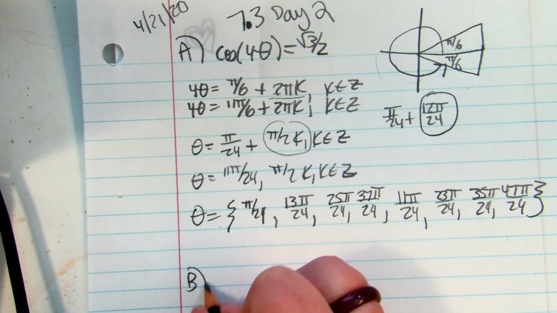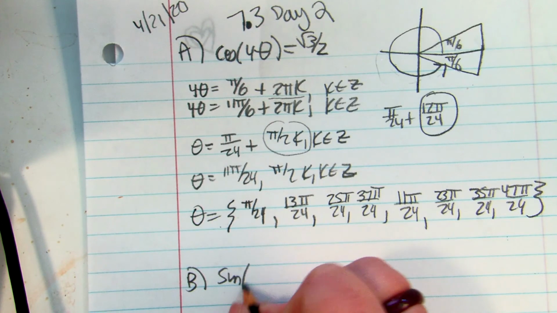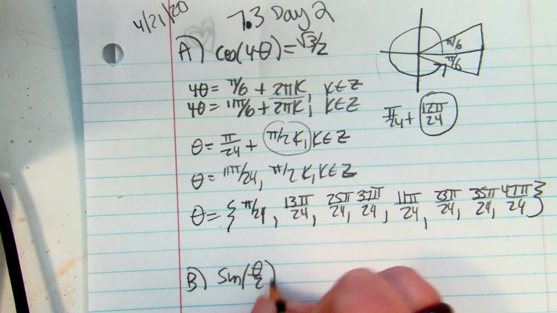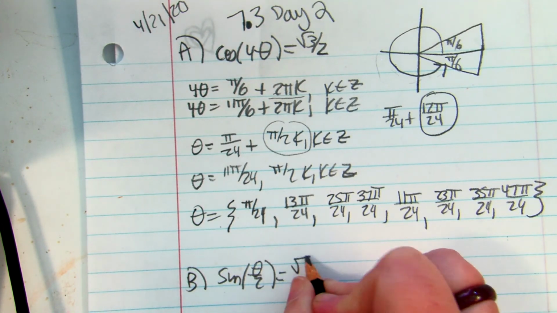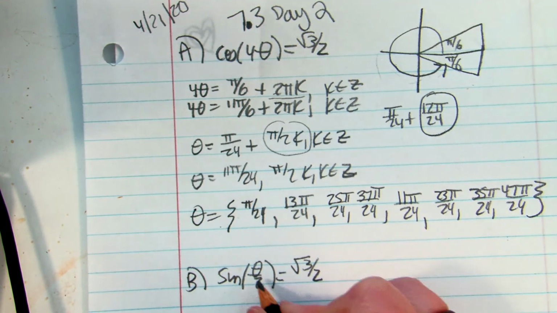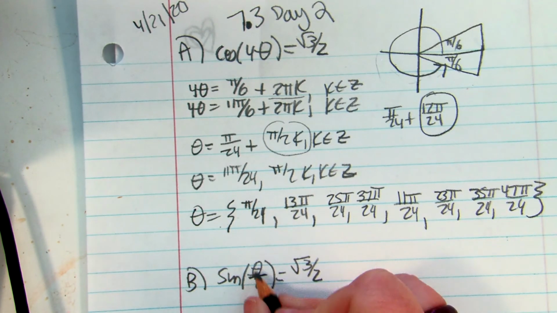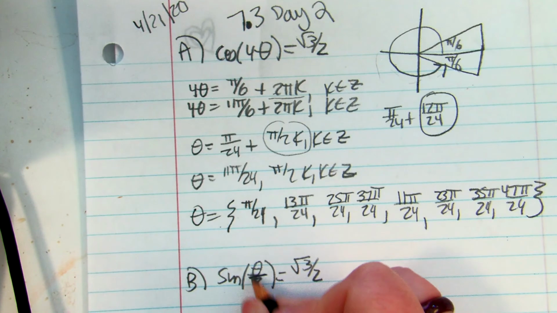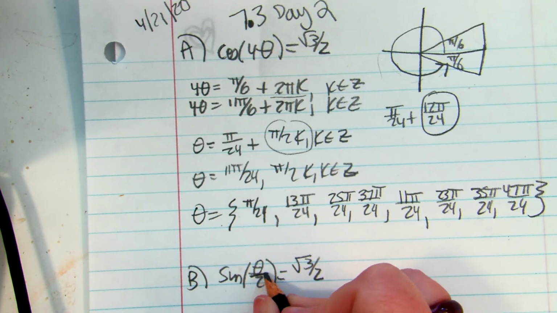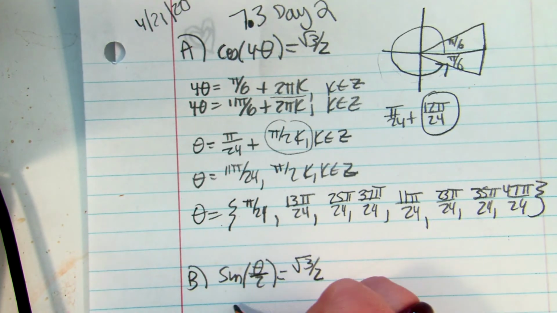The next one is sine of theta over 2 equals square root of 3 over 2. So this one is over 2. You can have it divided by a number or multiplied by a number. So we're going to do theta over 2 equals, and we're going to have 2 answers.